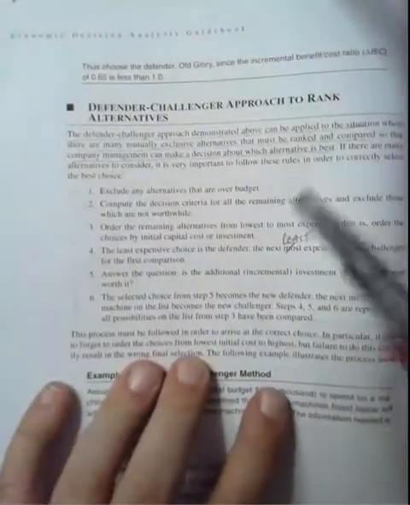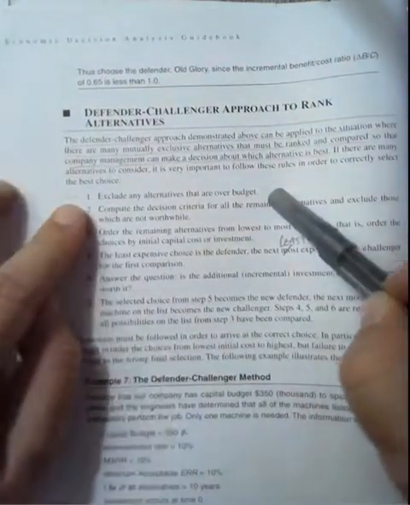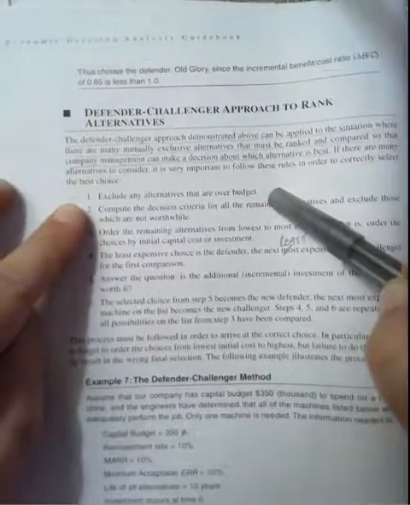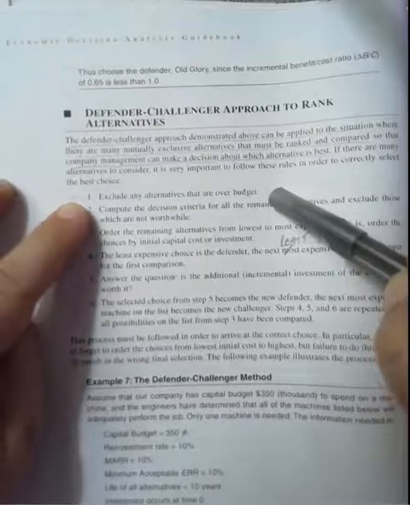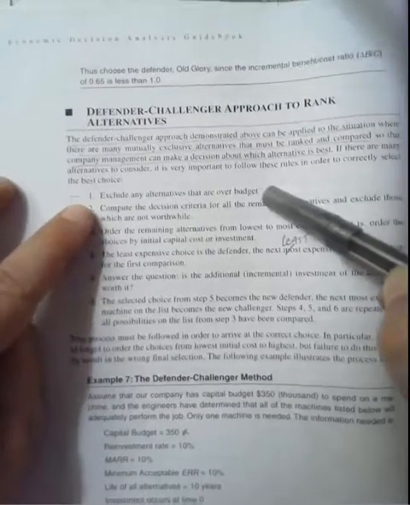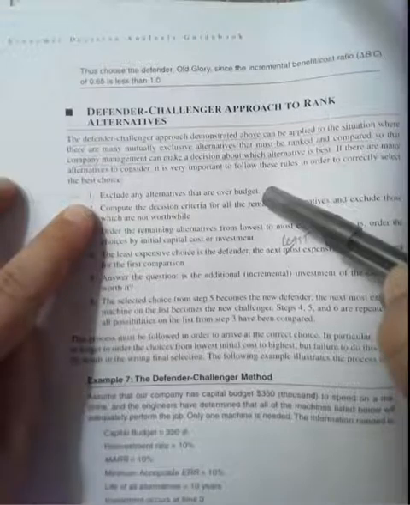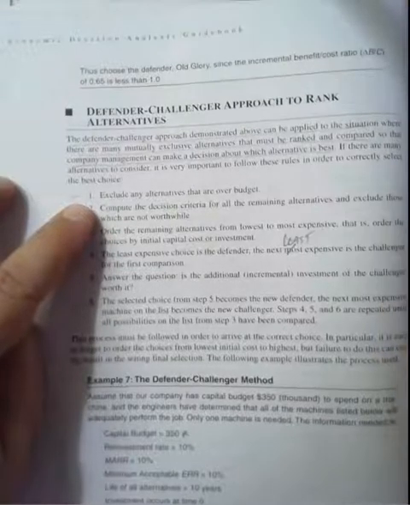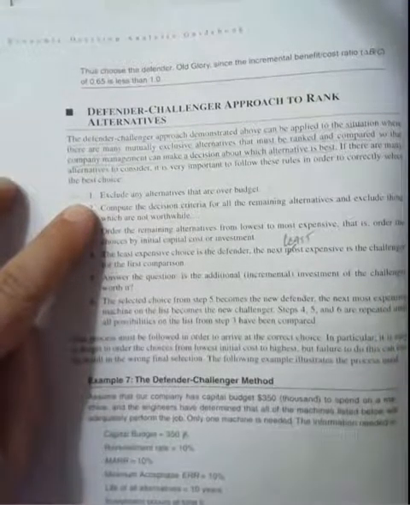And that is, first, you're going to exclude any project that is over budget. Among the options presented to you for investment, those that you don't have money for, you exclude immediately. So reducing the number of alternatives to further assess.